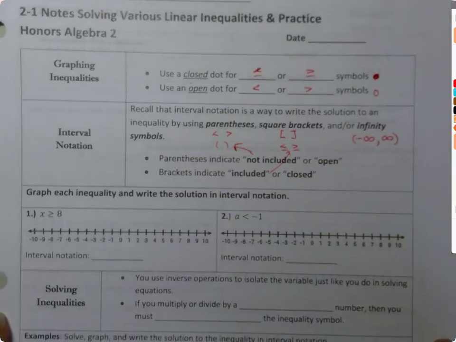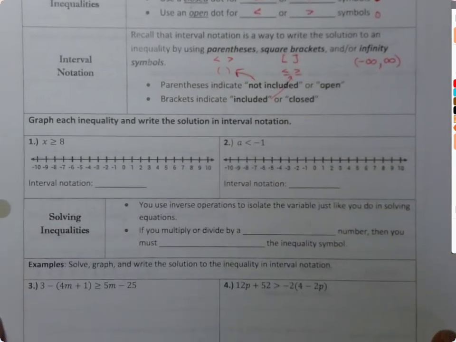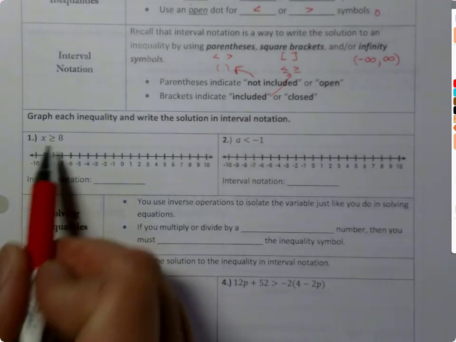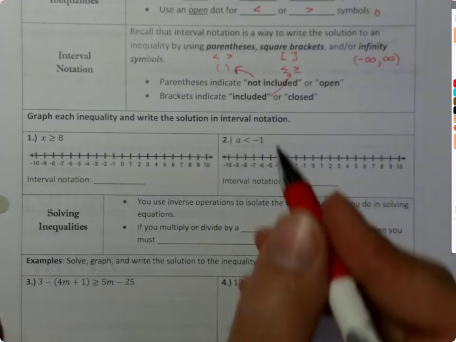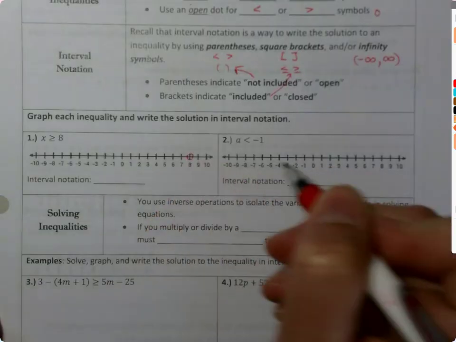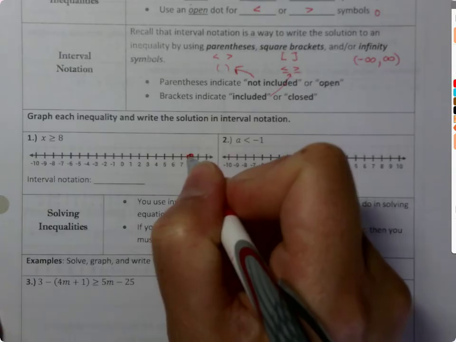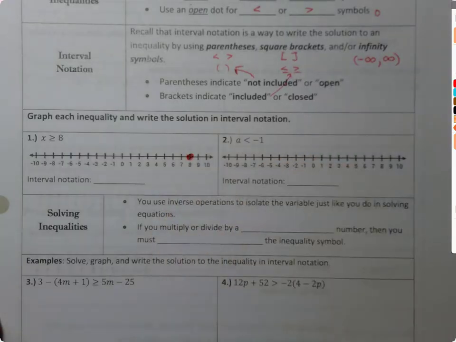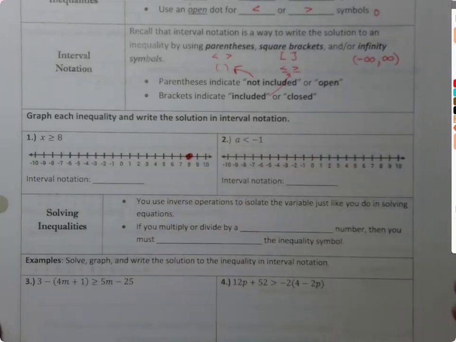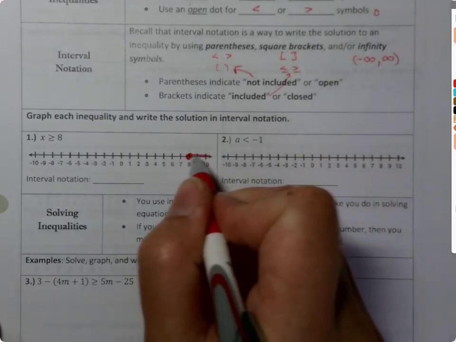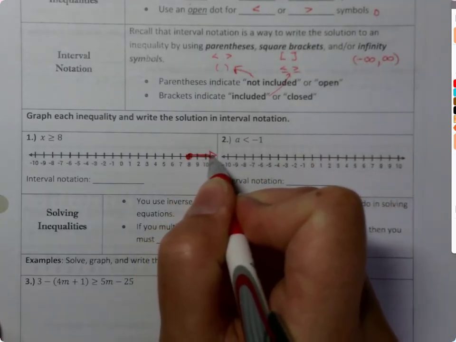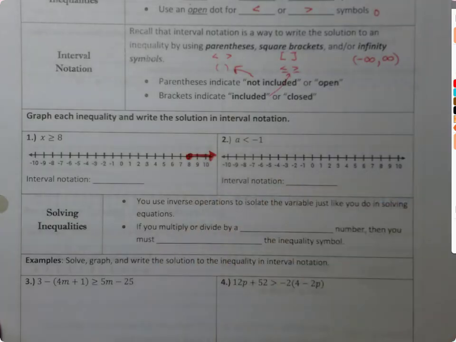Okay, so first things first, we're going to go back to some basics, and we're graphing x is greater than or equal to 8. So open or closed circle on the 8? Closed circle. And then since it says x is greater than, which way would you shade it? To the right or to the left? To the right, because the numbers are getting greater. Don't be lazy. Make sure you show your little arrow shaded.